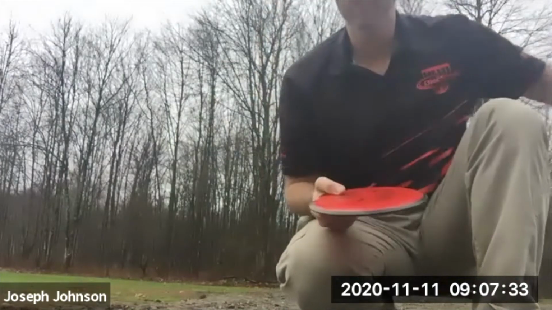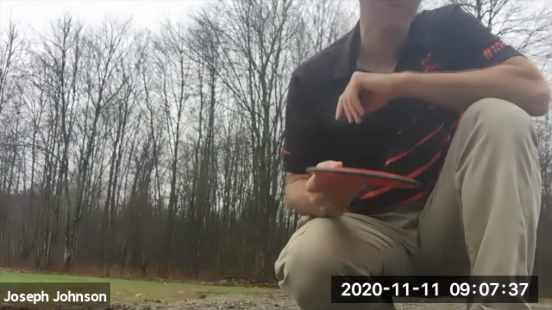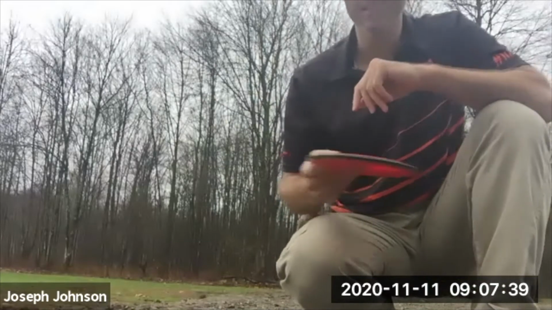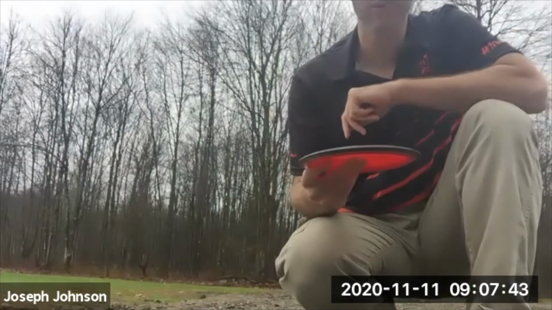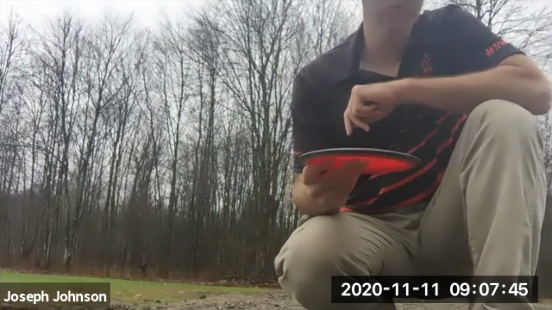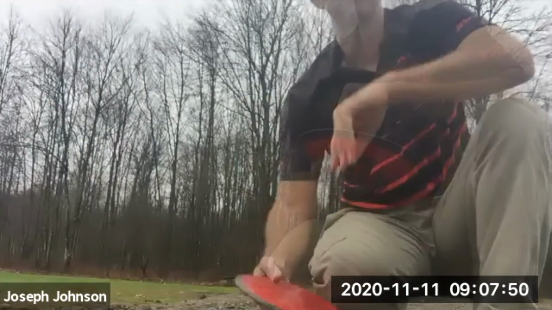If I'm throwing with the wind pushing behind me, a lot of people think that helps you throw farther, and sometimes it does if you throw it right. But if I throw it the same as I normally do, the wind pushing behind it is going to make the disc feel like it's going slower. The disc will act as if you threw it slowly, and it's going to fall. It's going to be pushed down.